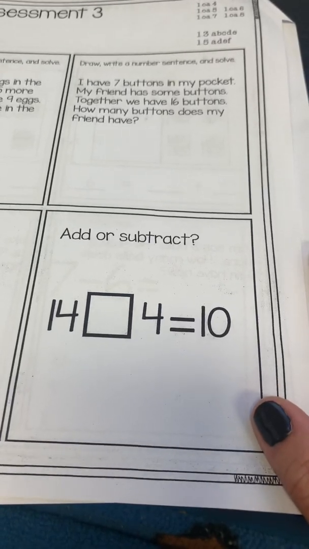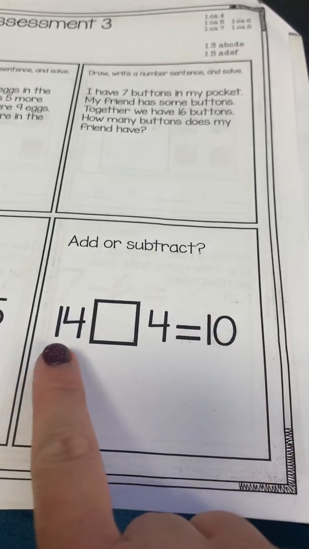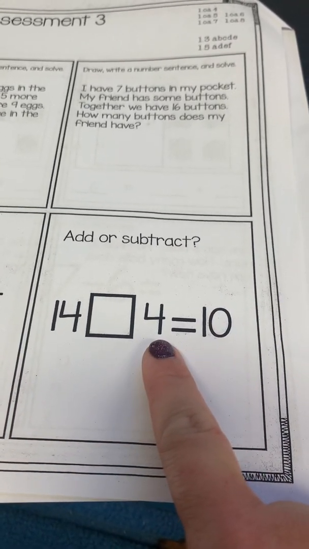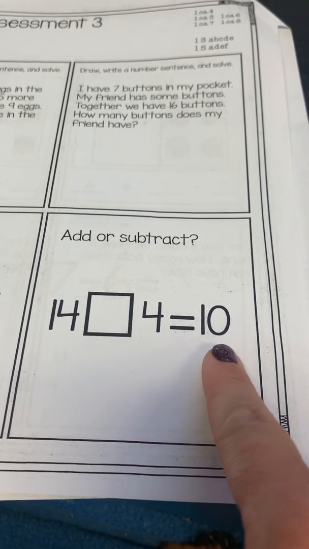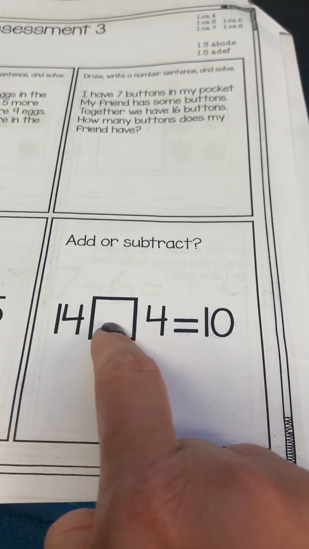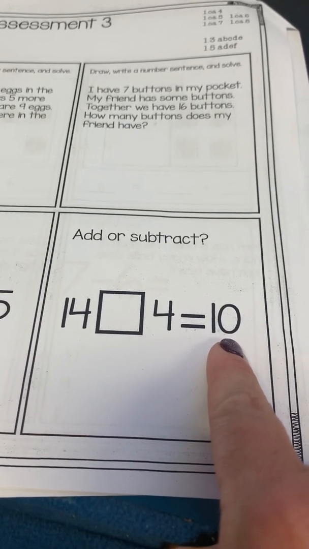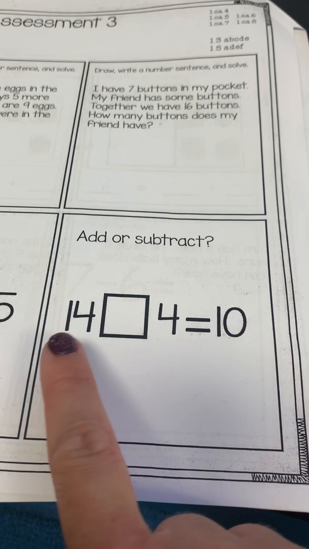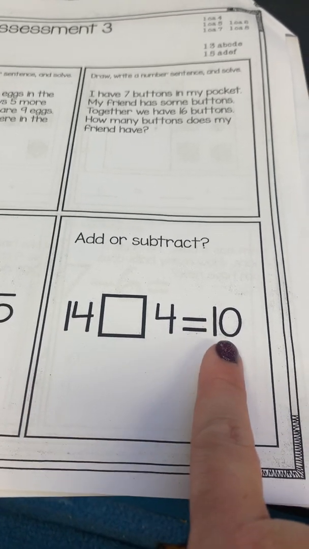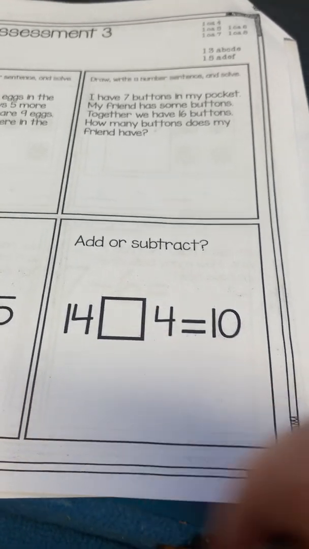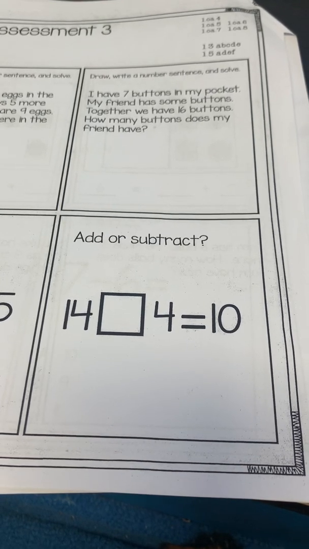All right, one more just like it. If I have the numbers 14 and 4, what am I going to do with them to get 10? Do I add them together? Is it 14 plus 4 equals 10? Or am I going to subtract? 14 take away 4 equals 10. Fill in the missing symbol that goes here to make this number sentence true.